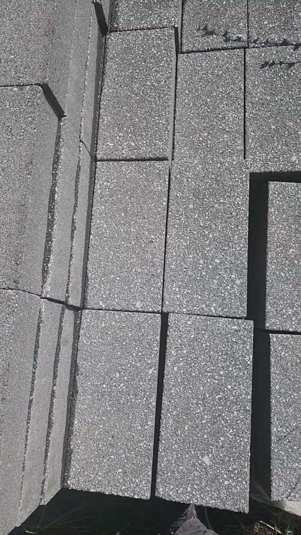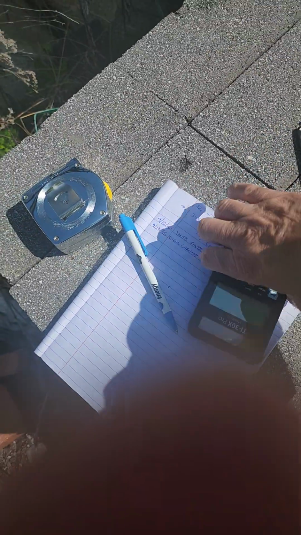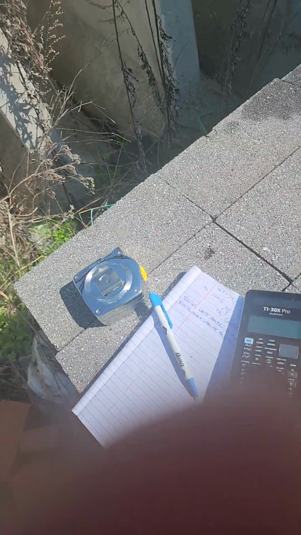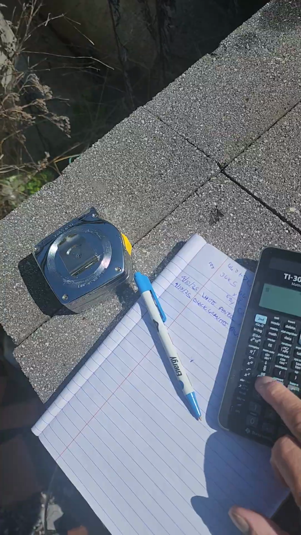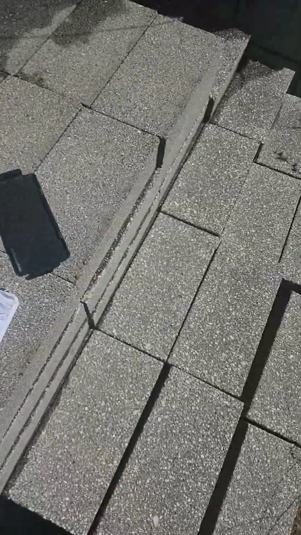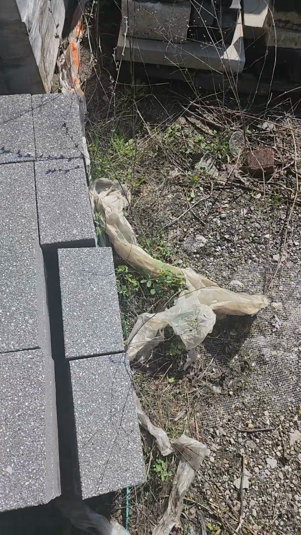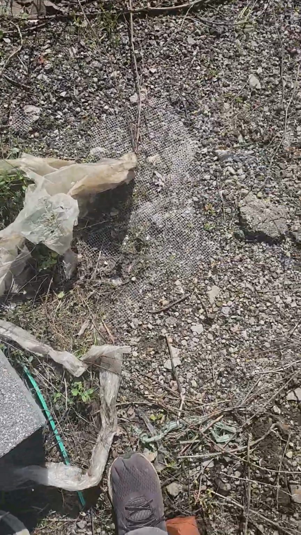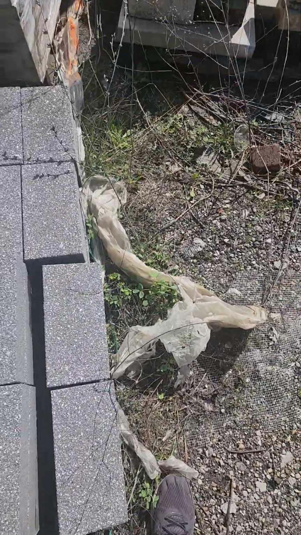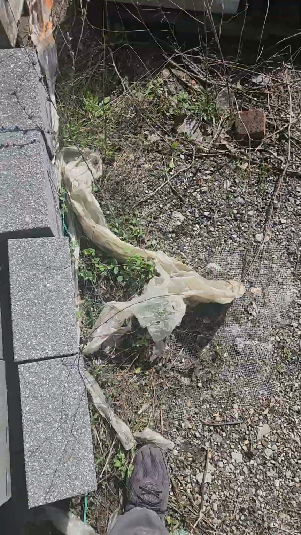Okay, so now I'm going to pull out my trusty calculator. Turn it on. So I'm going to put in 72. So you see the calculator, you got 72. So now, the next layer, this is going to be about your 4th layer. So, I know I have 6 missing.